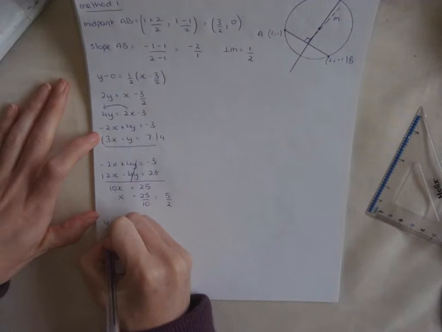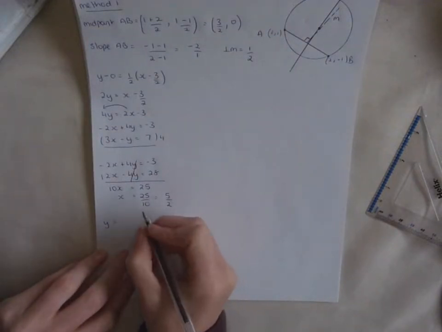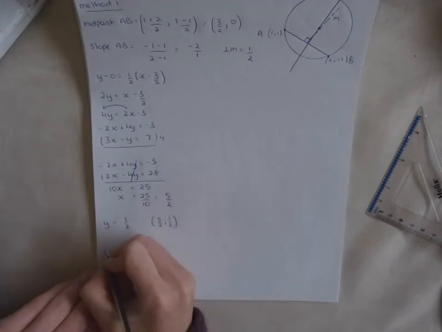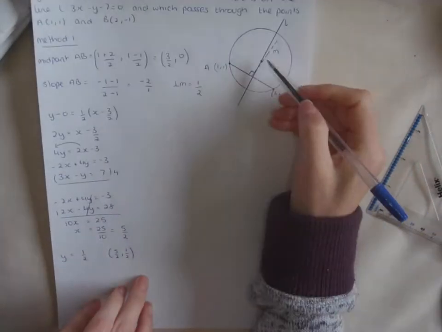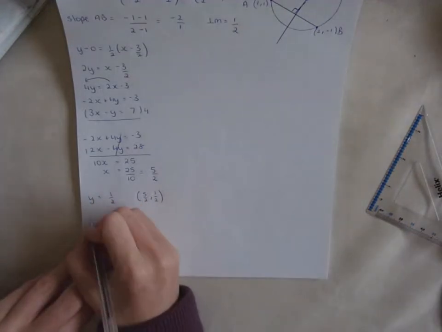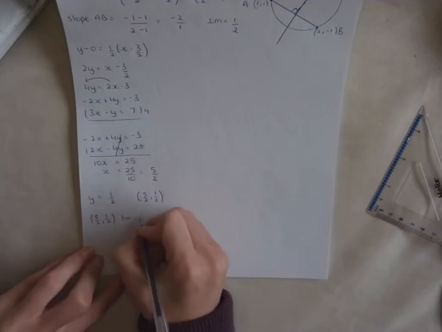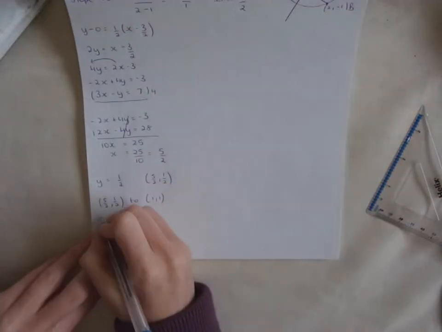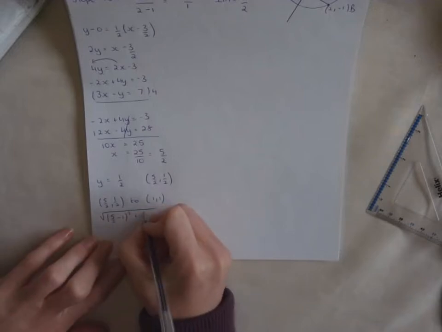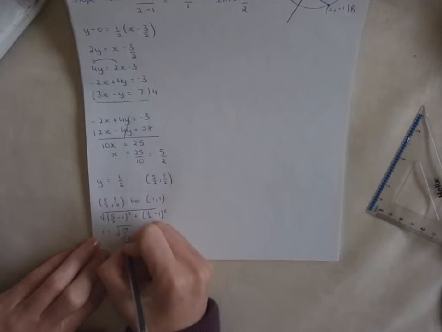And then you're just going to fill it in and get what y is. Very quickly doing that, y is a half. So my centre is (5 over 2, a half). And then to get the radius, you'd again do the distance formula from the centre to one of the points. So from (5 over 2, a half) to (1, 1). You just throw it into your distance formula: 5 over 2 minus 1, squared, plus 1 over 2 minus 1, squared. So my radius is root 10 over 4.